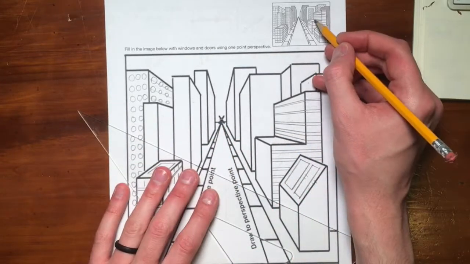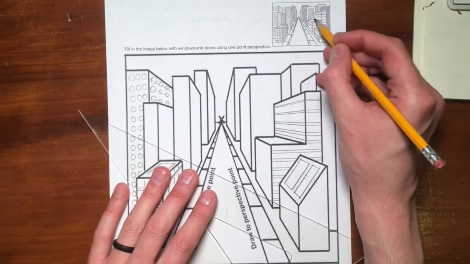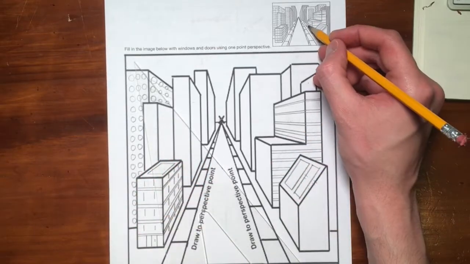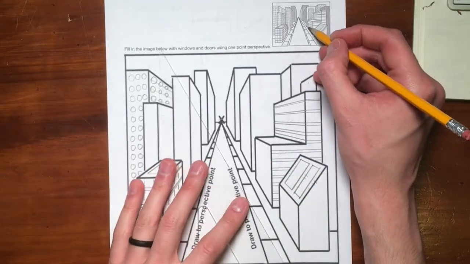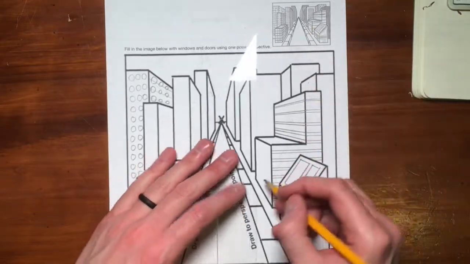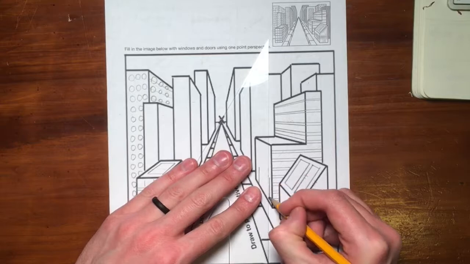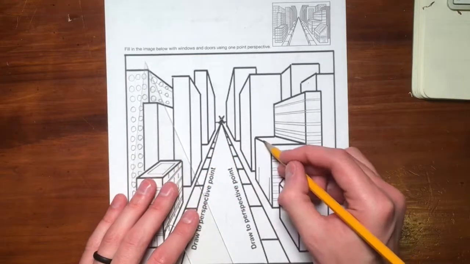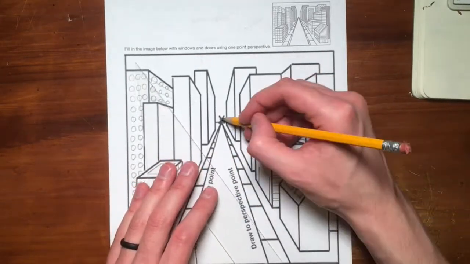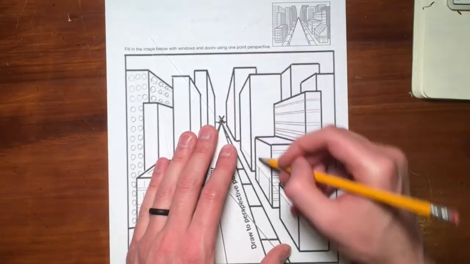And it looks like there's no detail on the top of the building right here, so I'm not going to put any. For this door that is right here, if I look at it, the left side of the door is an up and down line, the right side of the door is an up and down line, and the top of it is going to match this side of the building. It's going to be an orthogonal.